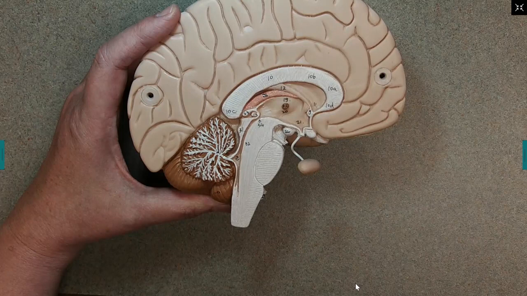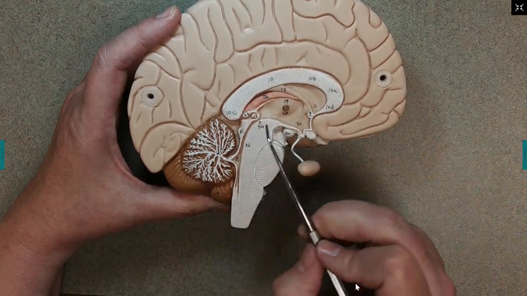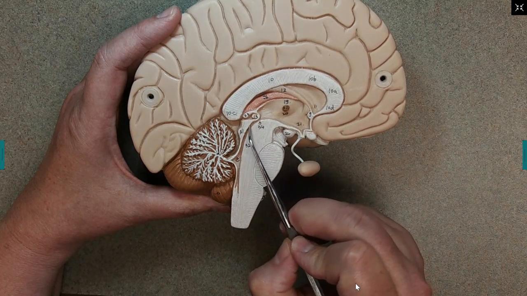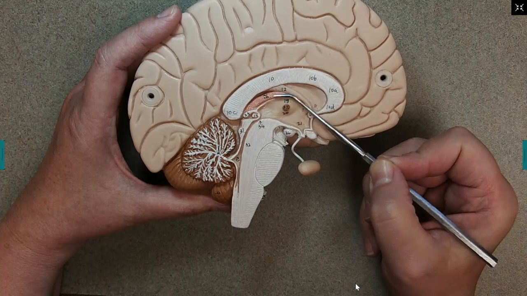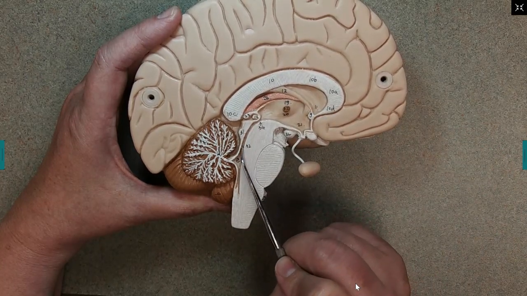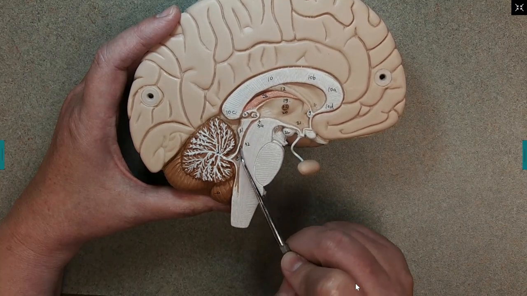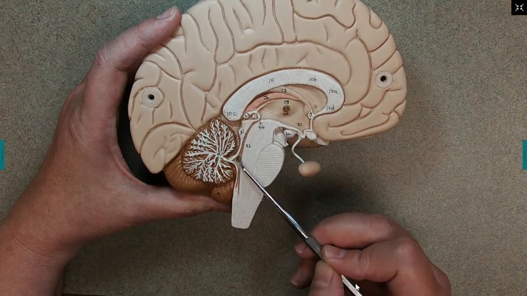The next thing we're going to look at is some of the parts of the flow of cerebral spinal fluid. So this structure right here, this pathway where cerebral spinal fluid is going to flow from up here around the diencephalon, it's going to flow down the cerebral aqueduct. This little passageway is the cerebral aqueduct or aqueduct of Sylvius. Then it's going to empty into this fourth ventricle right here.